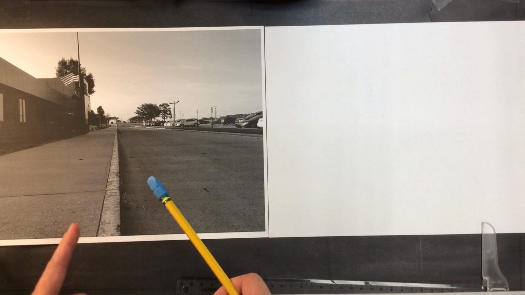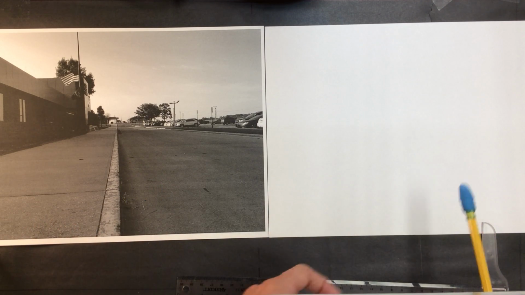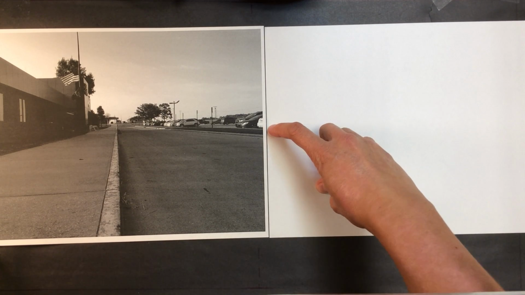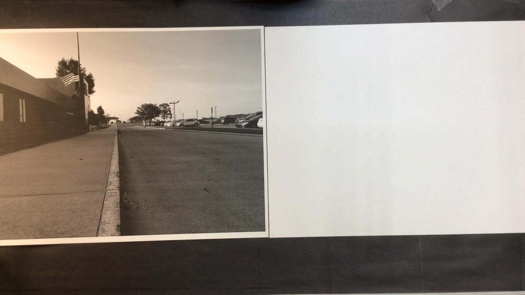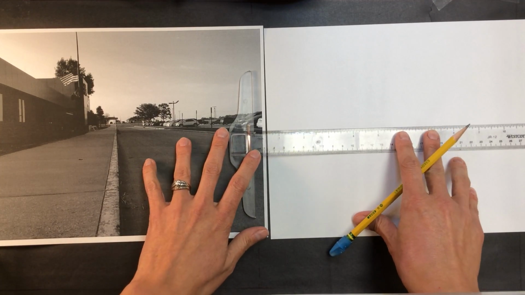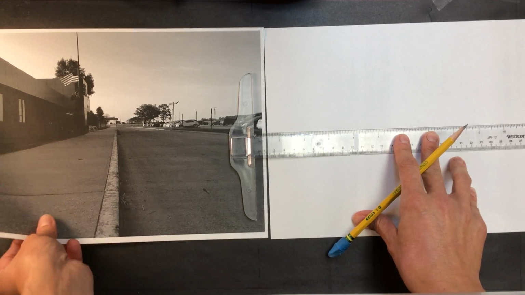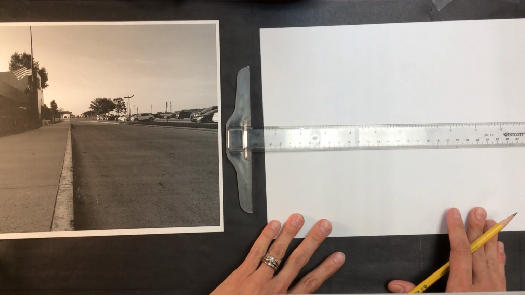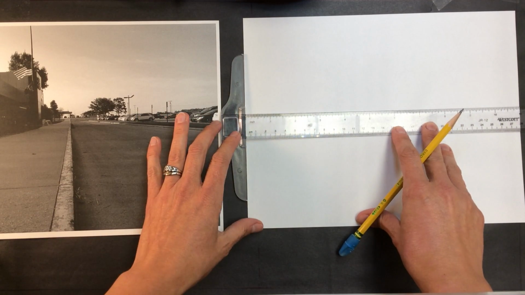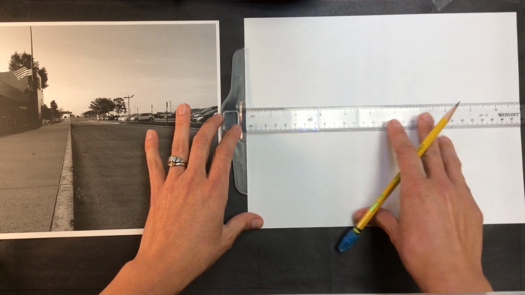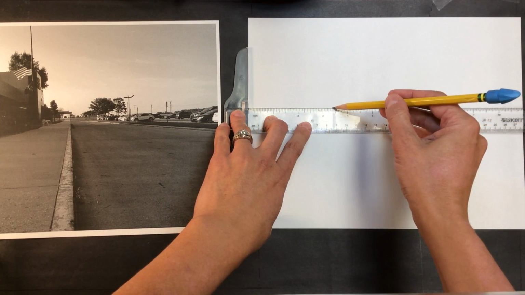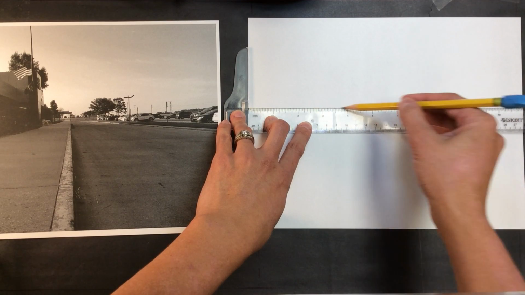So next, we need to translate that over onto our drawing paper. So it's a little higher than middle. So if this is the middle, we're going to go up just a little bit higher. We're going to use our T-square to make sure that the line we draw is truly horizontal. So the short end is lined up with the side of our page, and I'm going to go a little higher than the center, than the middle of the page, top to bottom.